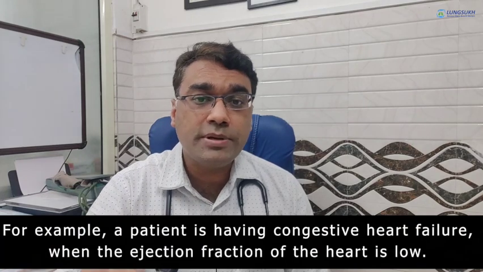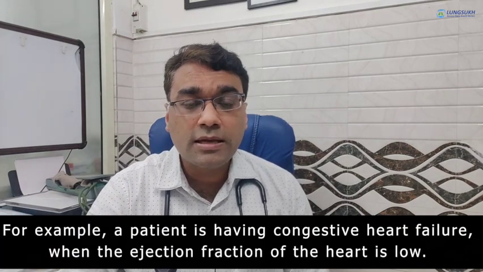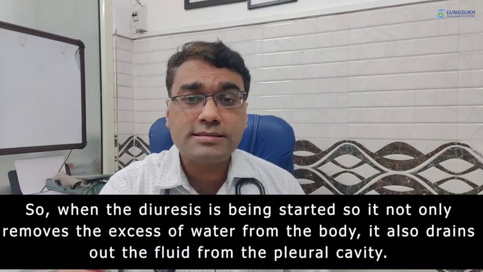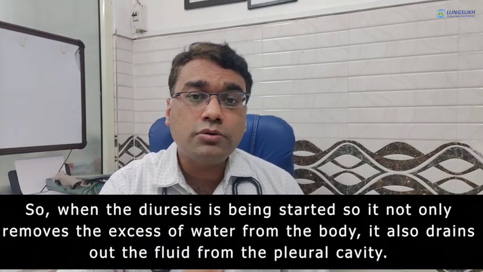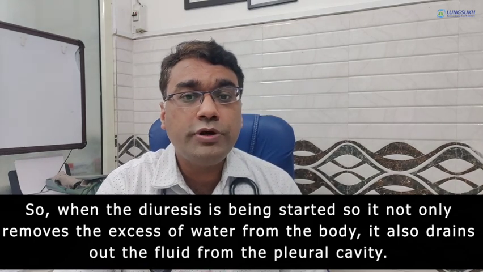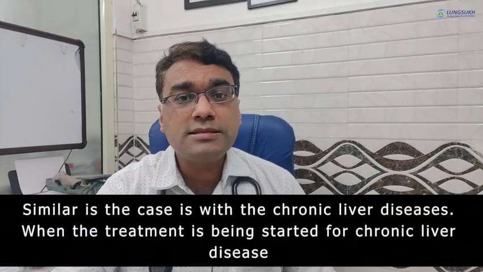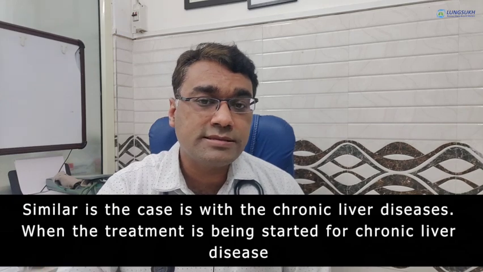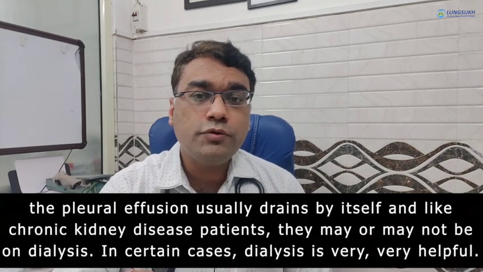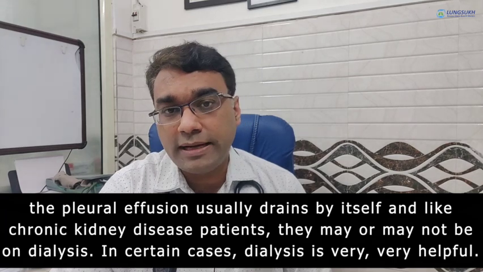For example, a patient has congestive heart failure where the ejection fraction of the heart is low. When diuresis is started, it not only removes the excess water from the body, it also drains the fluid from the pleural cavity. Similar is the case with chronic liver diseases. When treatment is started for chronic liver diseases, the pleural effusion usually drains by itself.